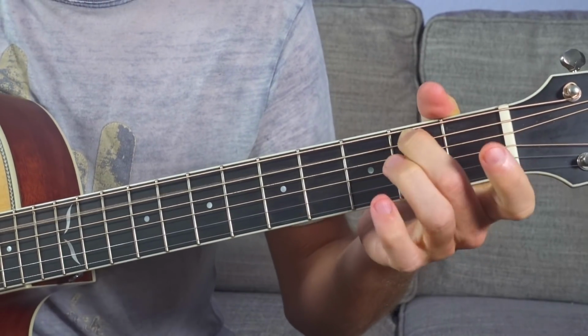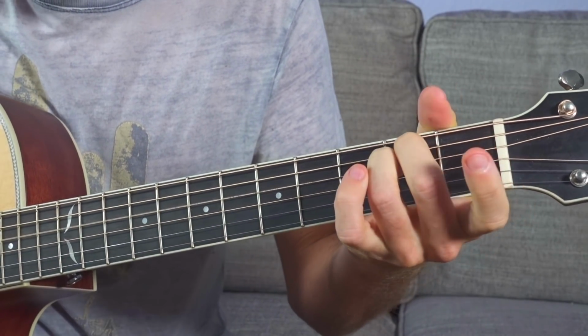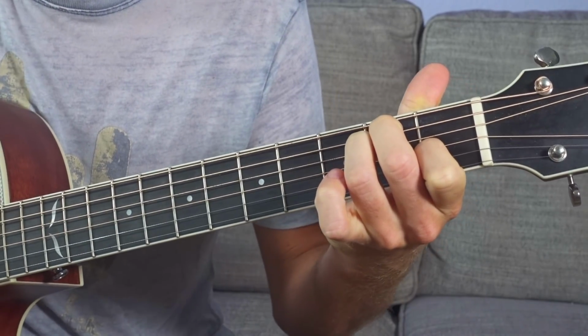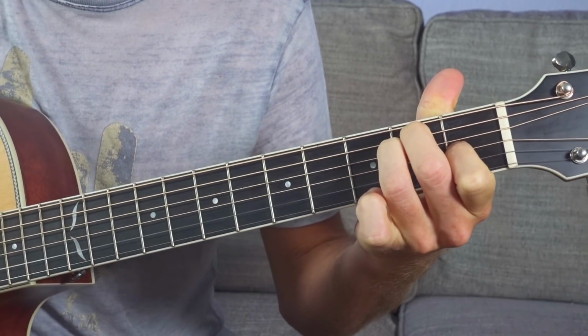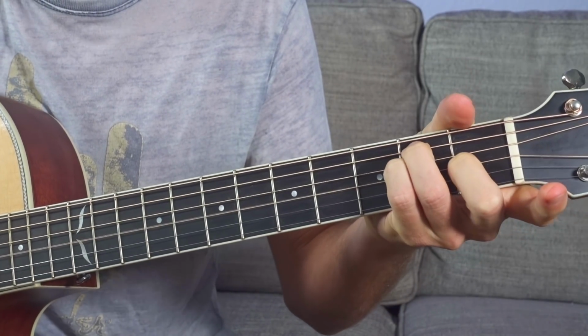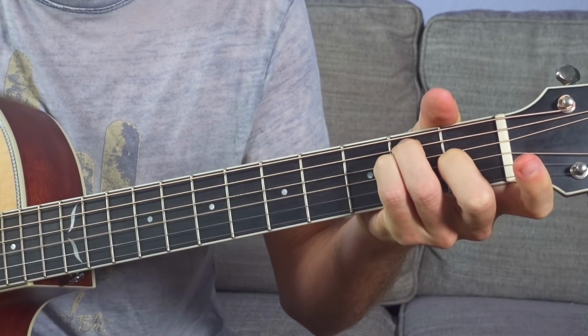So, again, probably already know E major, just 2nd fret on the A string, 2nd fret on the D string with your ring finger, pointer finger, 1st fret on the G string. All right, but what I'm going to do is change the voicing, the fingers you use to this, so you're not using your pointer finger. So it's going to go ring, pinky, middle, 2A, 2D, 1G.